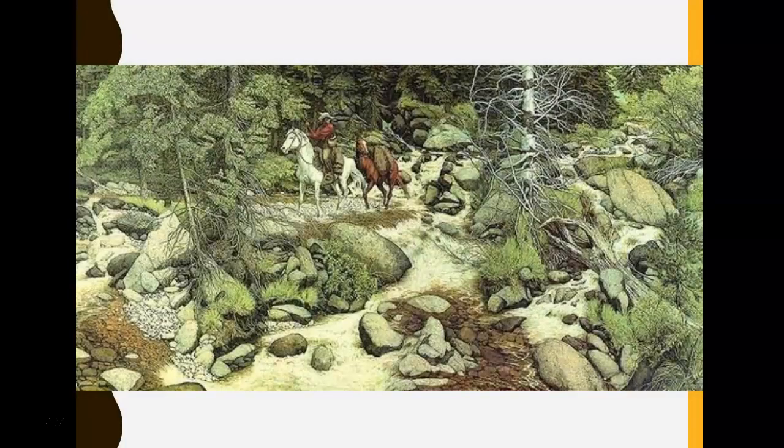I want you to take a look at this image. There are faces aside from the cowboy on the horse and the horse's faces. There are faces actually in the trees and the nature here of this image. I want you to think about and try to come up with, how many do you see? I'll give you a second to look. Okay, we'll come back to this picture in just a minute.